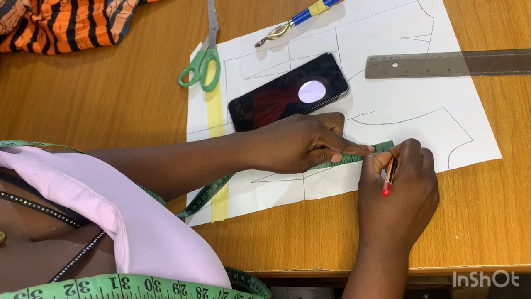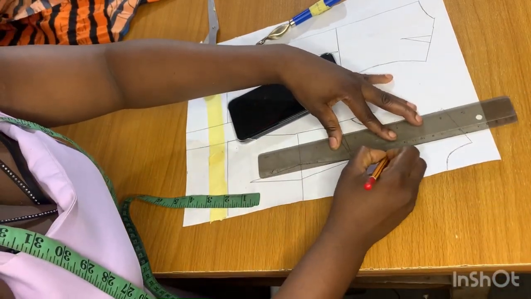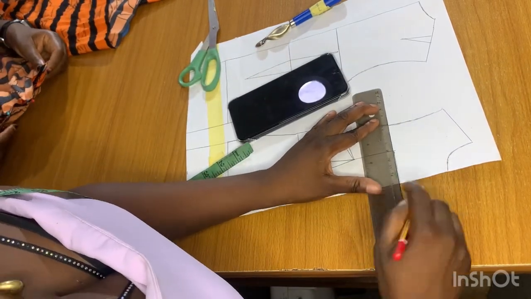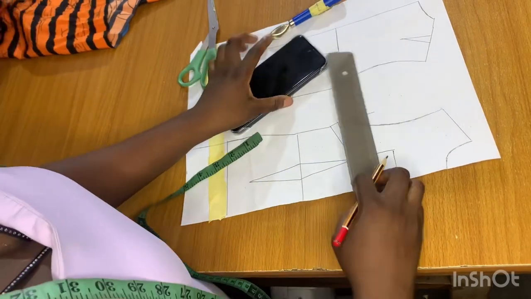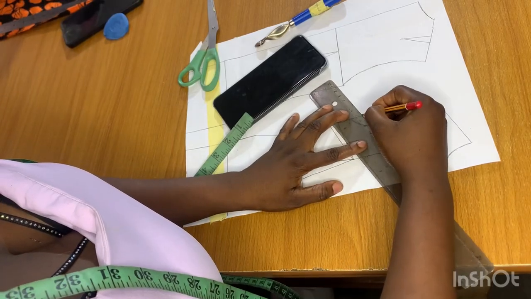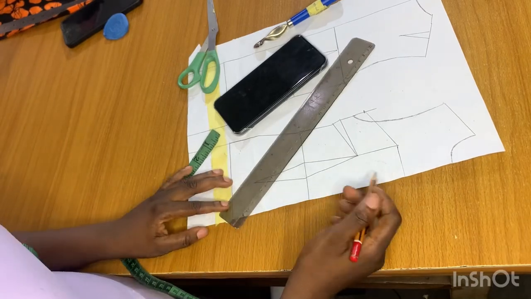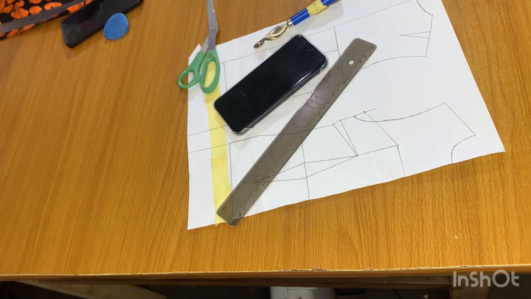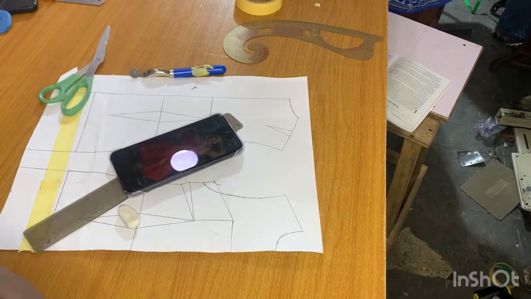From the bust point, I'm going to extend my dart line by the bust radius. That's if you want your cleavage to show, but if you don't want your cleavage to show, you're going to extend your dart line by the bust radius plus 1 inch. Now, the reason why we went up 1 inch is because we want the cloth to grip us at the side seam.